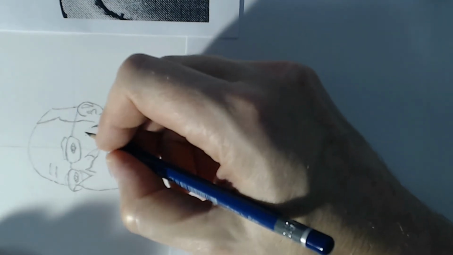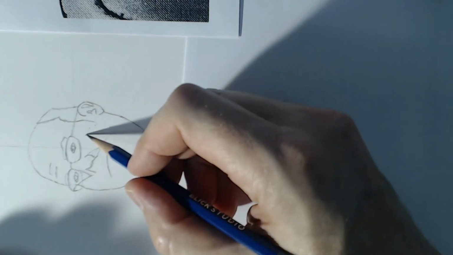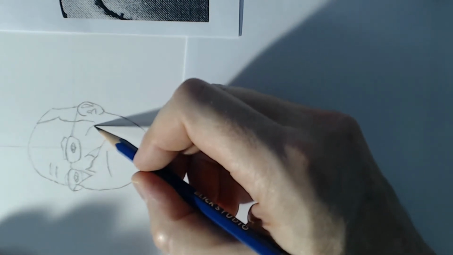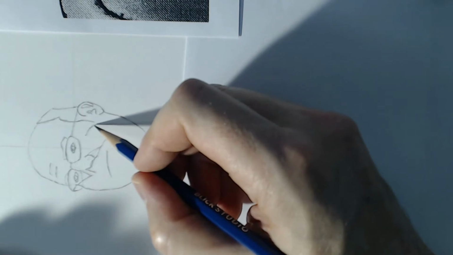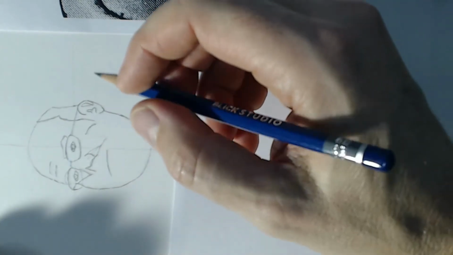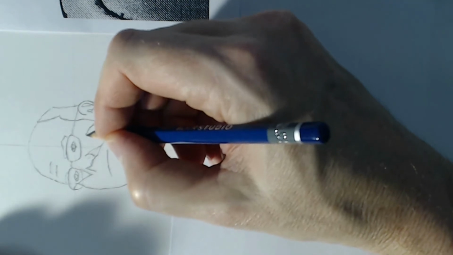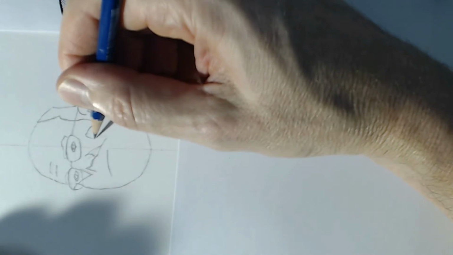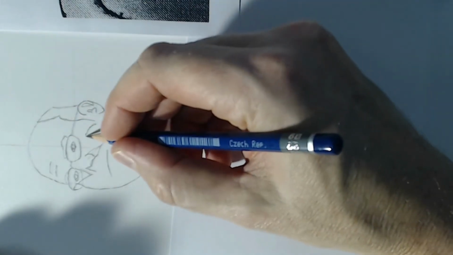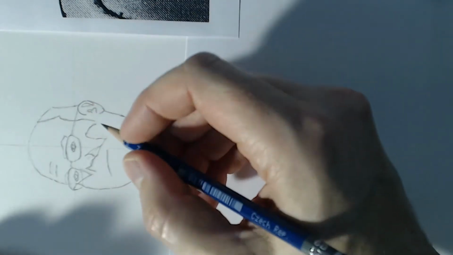So this curve is going to go like this. This is going to be coming this way. Down like that. This is going to be over, more horizontal. Get that out of there.